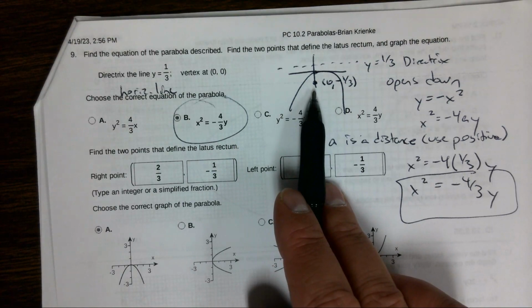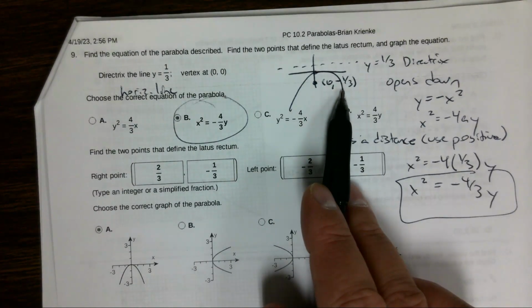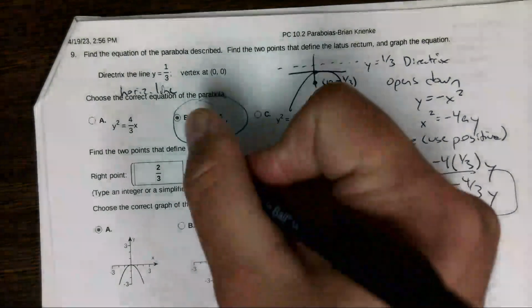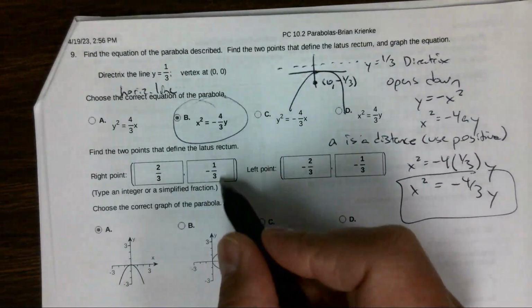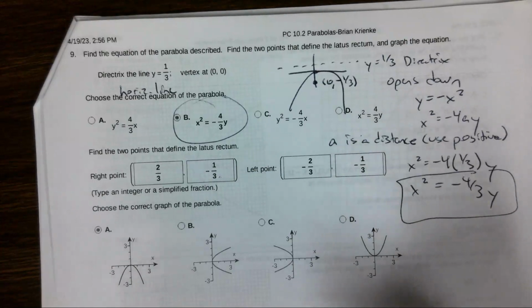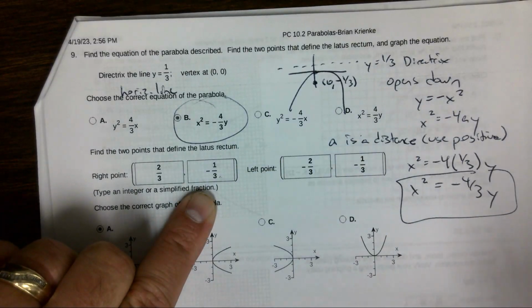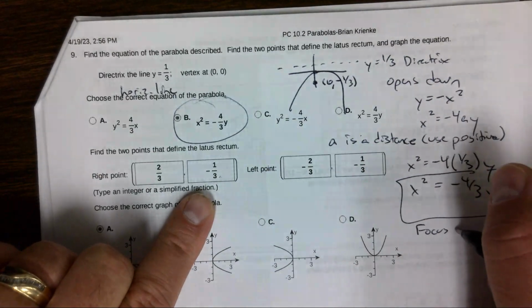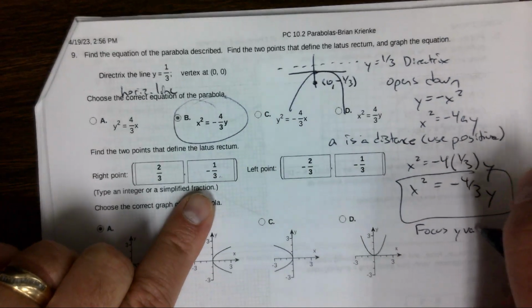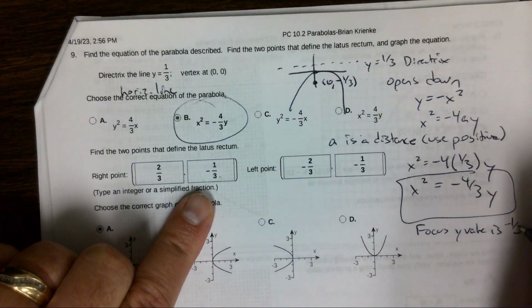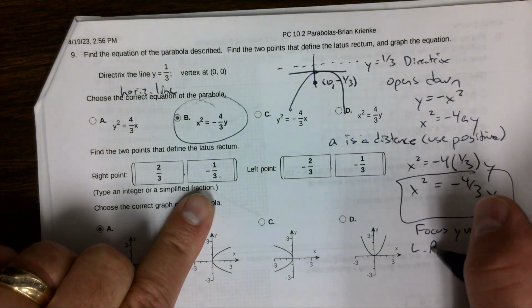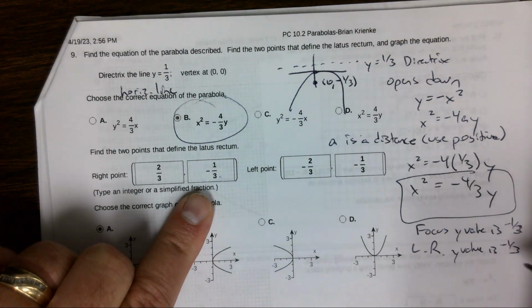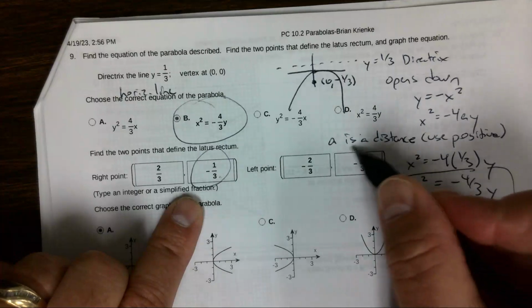Now, since your y value is negative 1/3 for your focus, your latus rectum is also going to use negative 1/3. So your focus y value is negative 1/3. So your latus rectum y value is negative 1/3. So that's why these are negative 1/3.